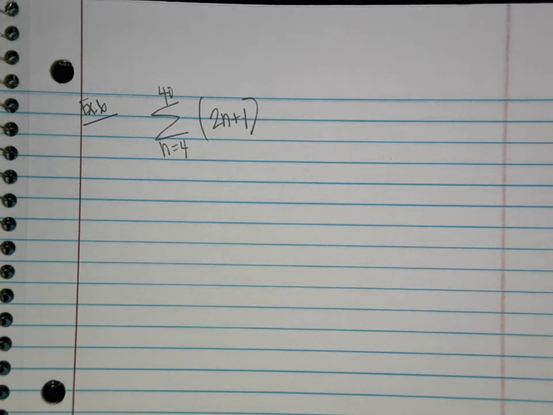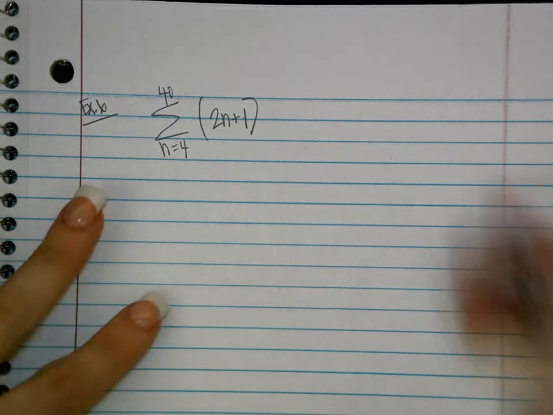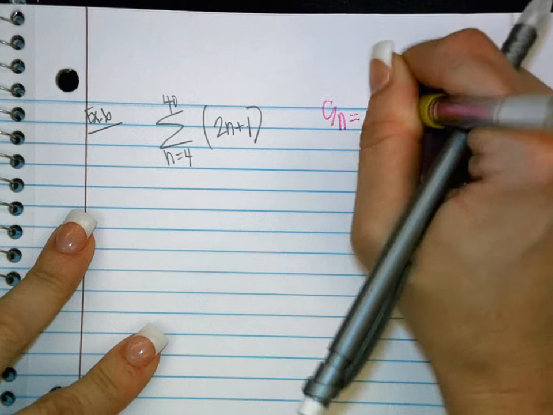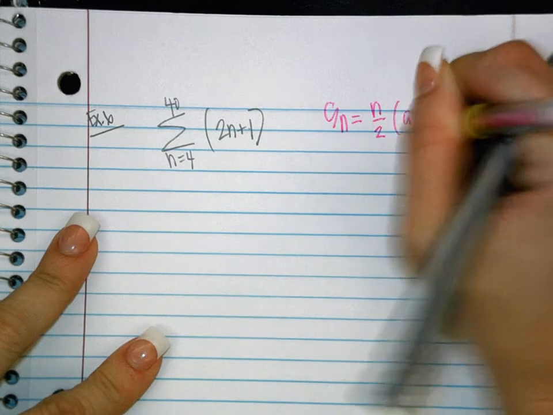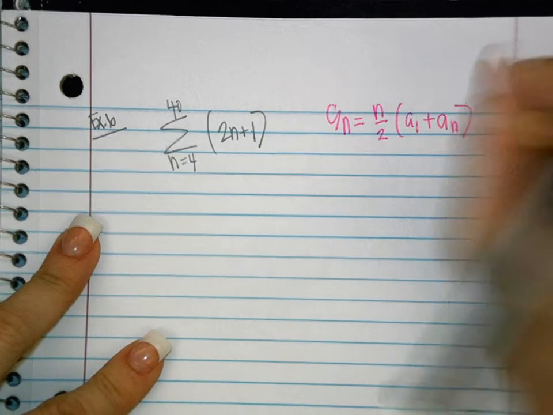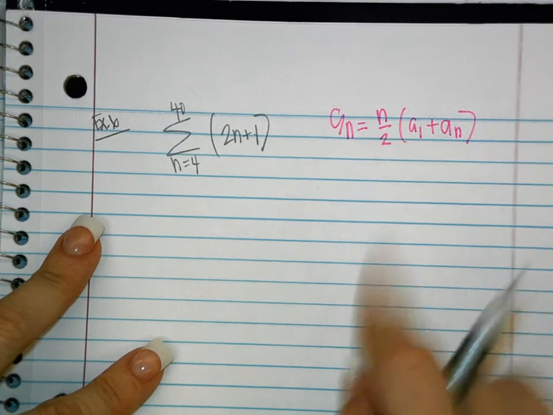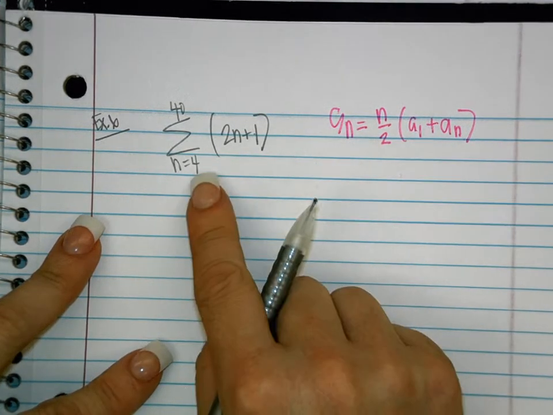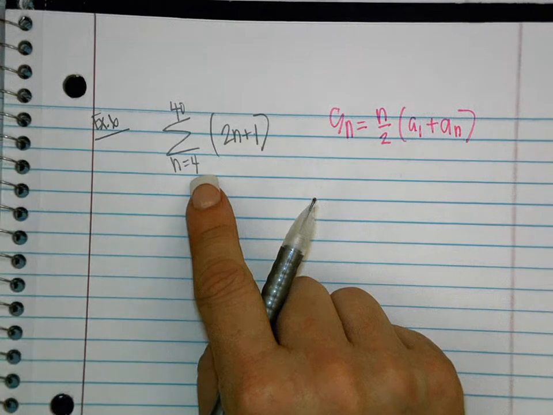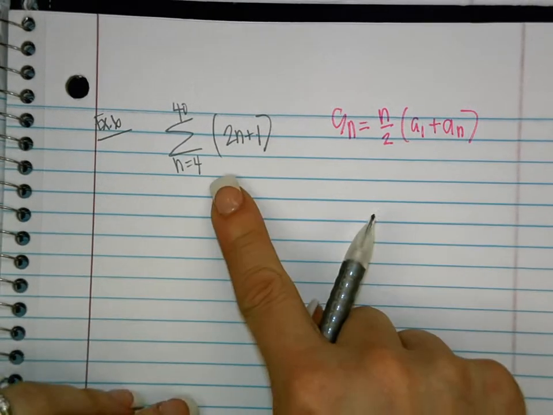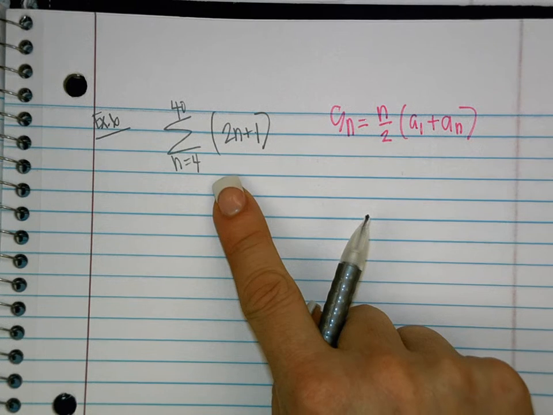So I basically need 3 different parts, okay? I know that my formula here is Sn equals n over 2 times A1 plus AN. I need the total number of terms. Do I know how many total terms there are? How many are there? If I add up every number between 4 and 40, is it really 36? What if, okay, let's just say, forget that part.